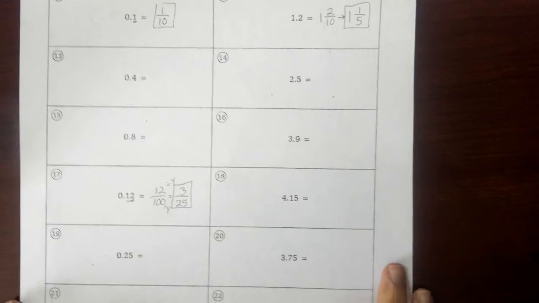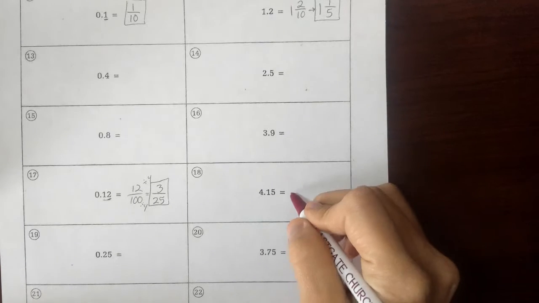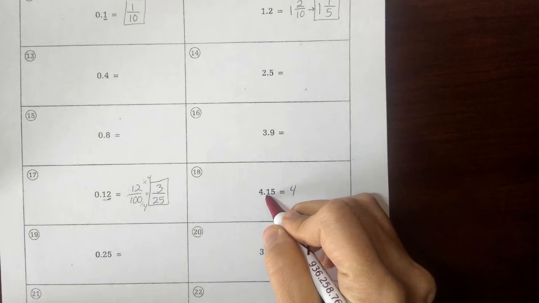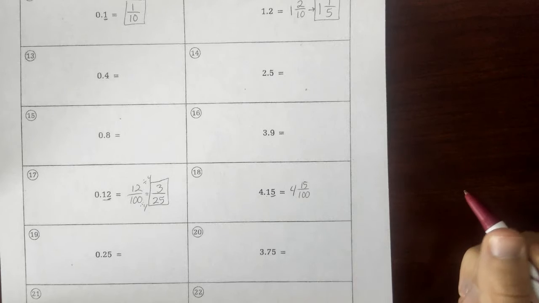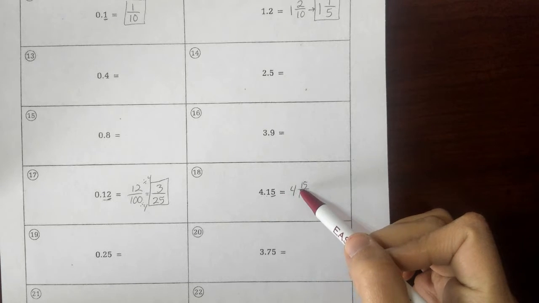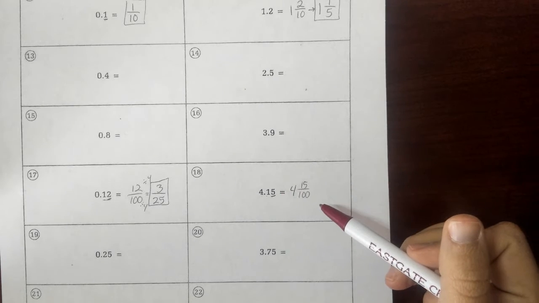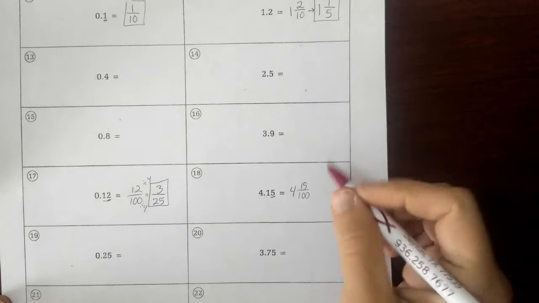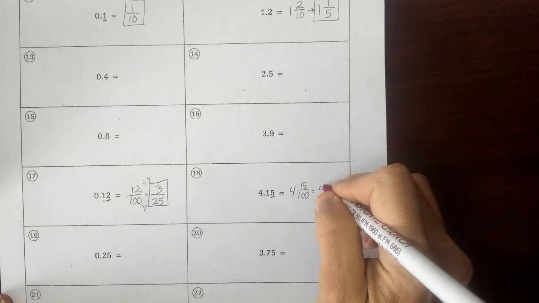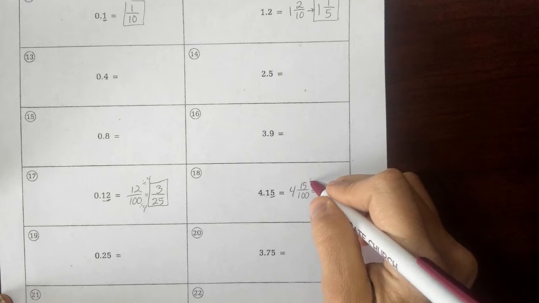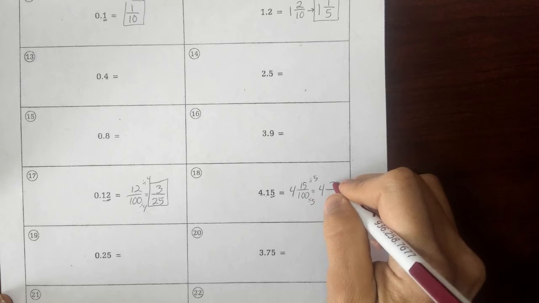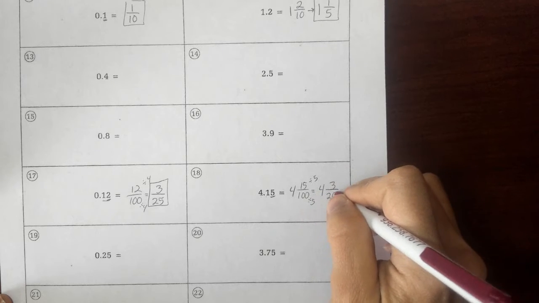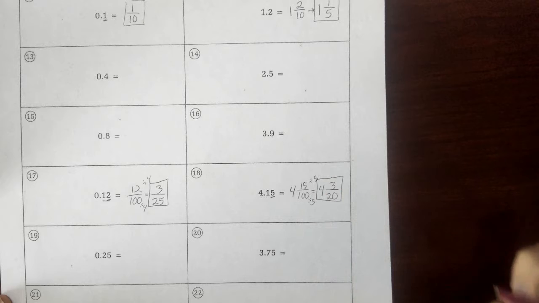And then on 18, I do have a whole number, so I need to keep that. This 0.15 goes to the hundredths place, so this is going to be 15 over 100. Factors of 15 would be 3 and 5. 3 is not a factor of 100, but 5 is, so I can reduce that. I'm going to keep this 4 here, but I'm going to divide 15 by 5 and 100 by 5. 15 divided by 5 is 3, and 100 divided by 5 is 20. So that is the most reduced that I can make that number.